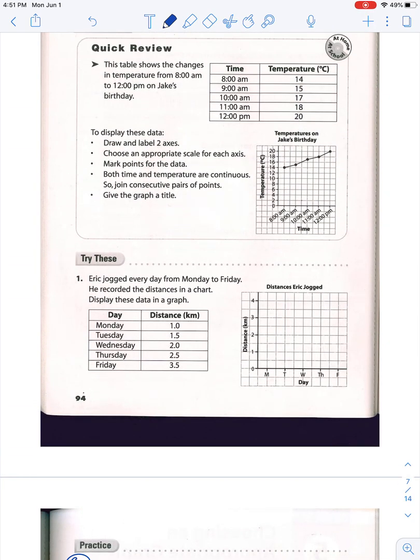So, okay, first one. Eric jogged every day from Monday to Friday. He recorded the distances in a chart. Display these data. Okay, cool. All right, so okay, he ran on Monday. Now this is nice because they already gave us the title, which is, remember, our first mark.